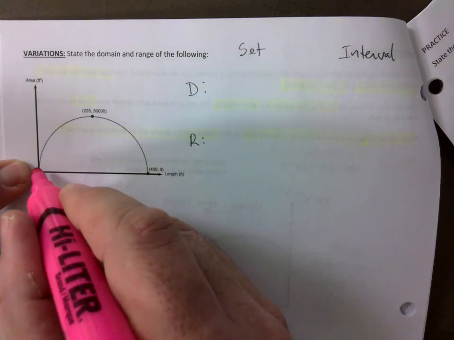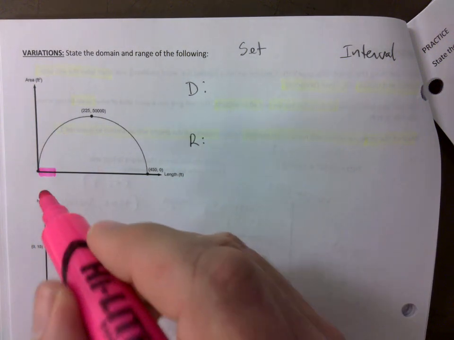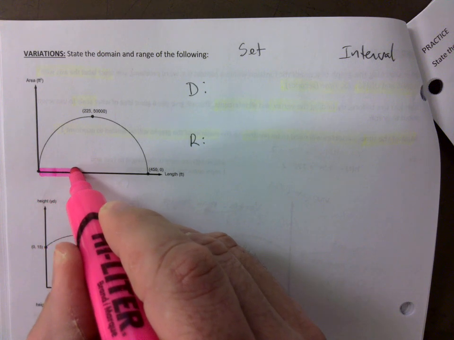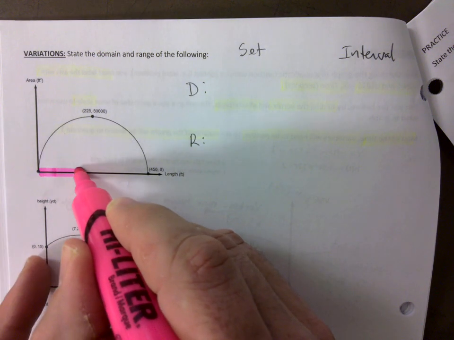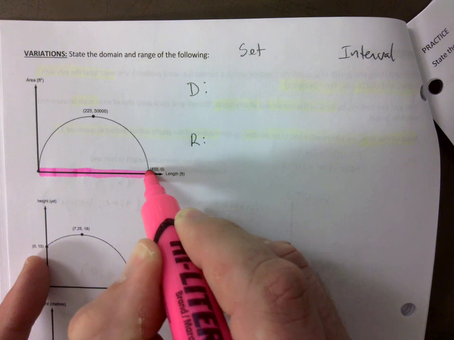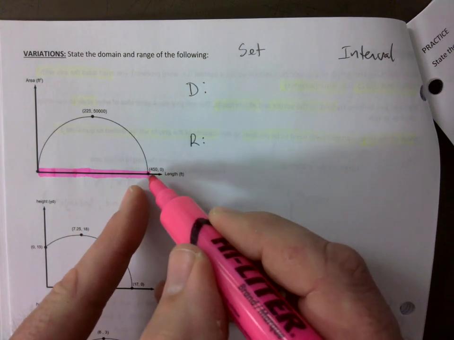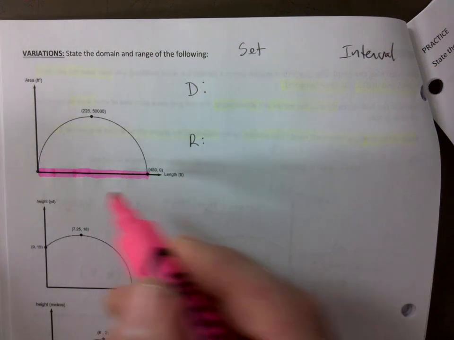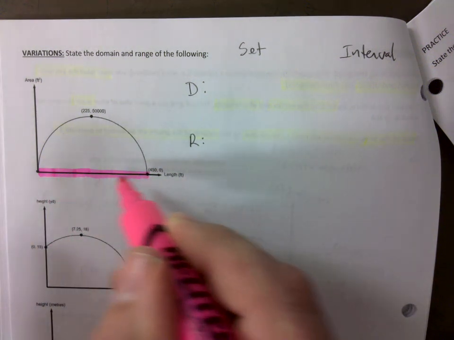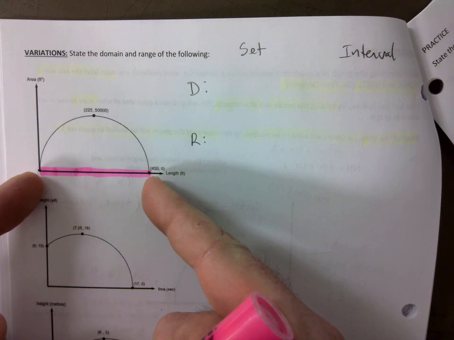The graph starts right here. Listen to this part. I travel along the x-axis and I keep looking. Do I see a graph? Yep, I see a graph. And then it stops here, right? Stops right there. There's no more graph. I can't continue. So the domain is kind of saying you can travel along the x-axis from here to here and still see a graph.